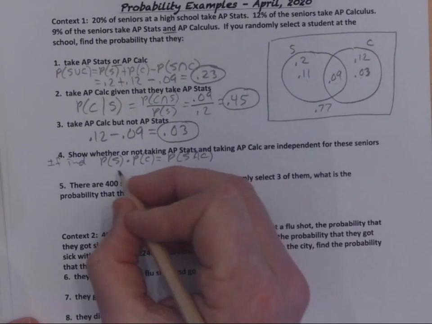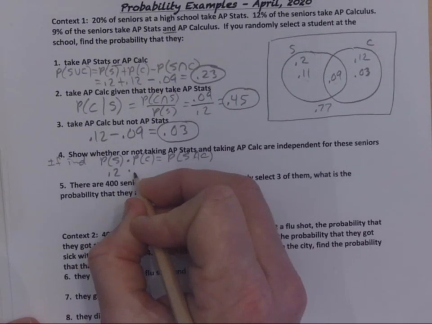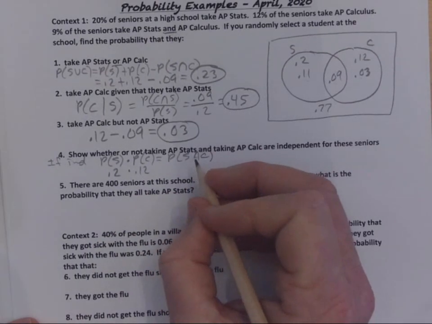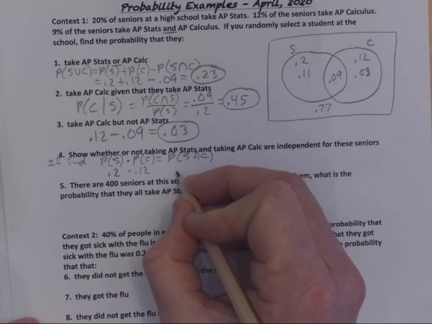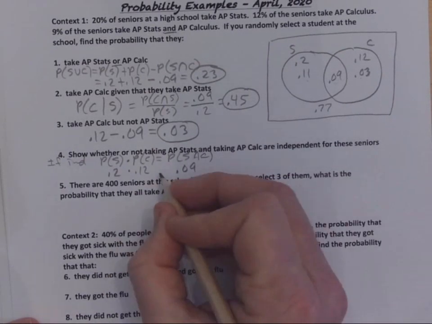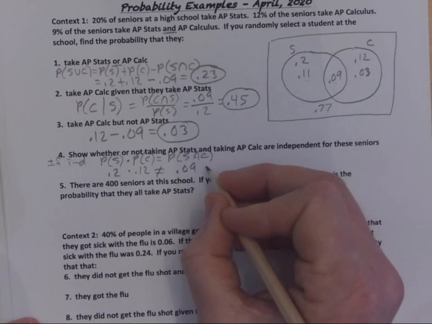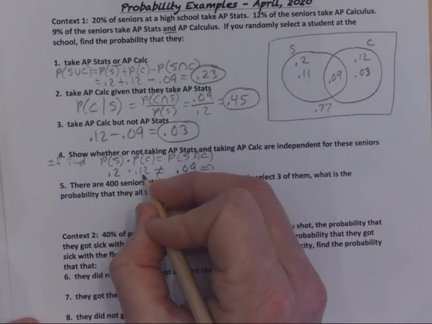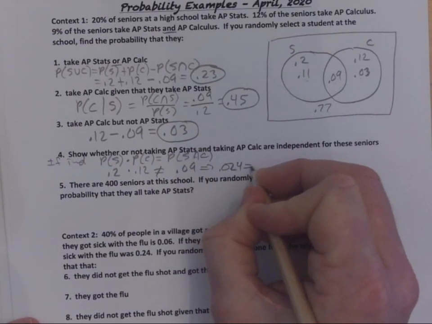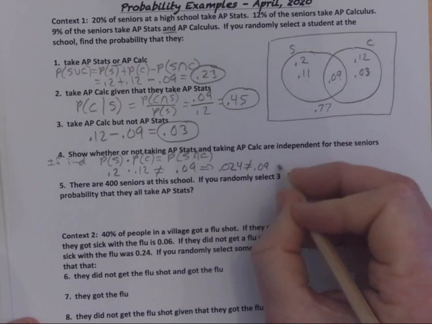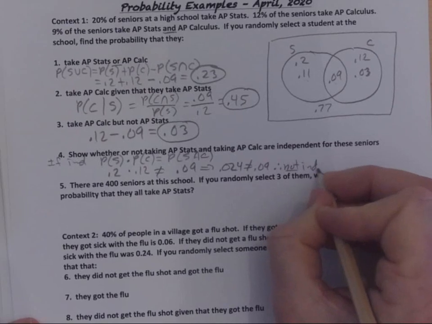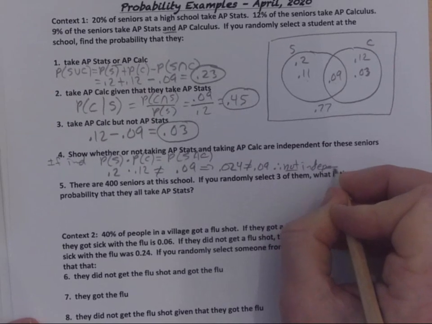And so in this case, if that's true, 0.2 times 0.12 would be equal to the probability of both, which is 0.09. And as it turns out, these are not equal. 0.2 times 0.12 is 0.024. That is not equal to 0.09. Therefore, they're not independent. So that's one way to show it.